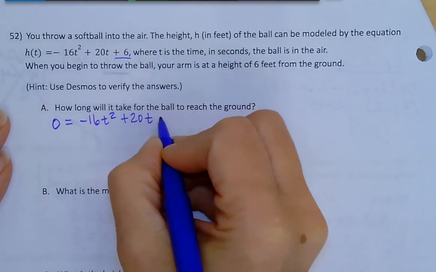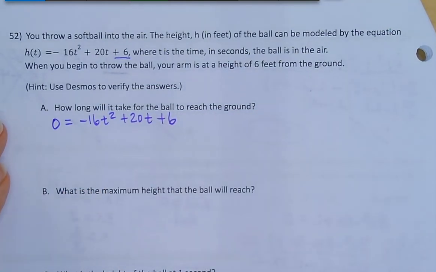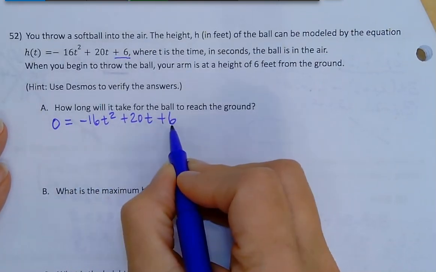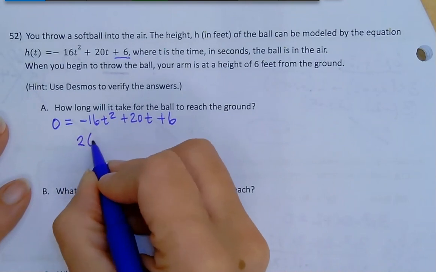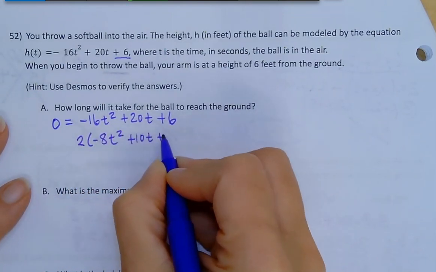It's probably better to plug this into Desmos using x instead of t. I think Desmos doesn't love using t. Okay, so granddaddy of all granddaddies, and I'm going to solve this any which way I want to. I'm going to see if I can factor it. So the first thing I'm going to do is take out 2, right? So I have negative 8t squared plus 10t plus 3.